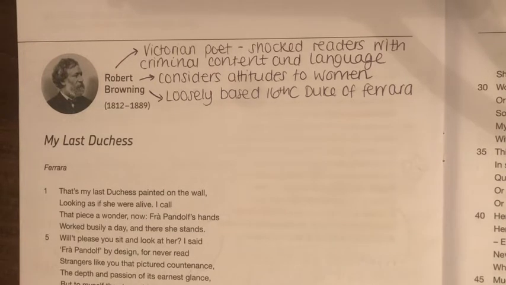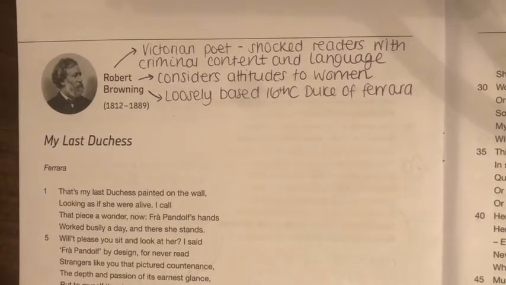Then he married another woman who died mysteriously. So there's a lot of mystery around him as an individual, and many thought that he was involved in these crimes at the time, and in Victorian times that's what they believed. So we'll go on now and we'll have a read of the poem.